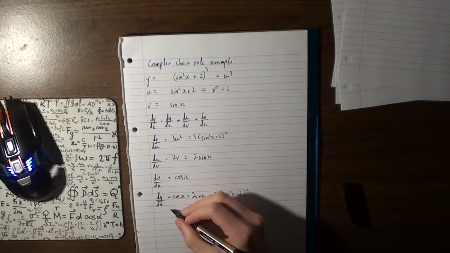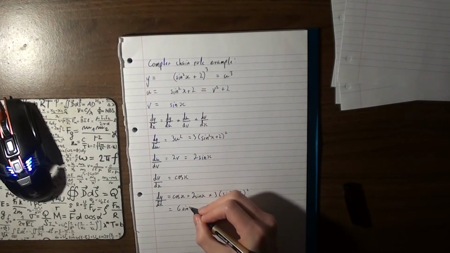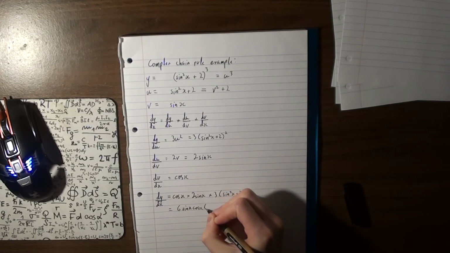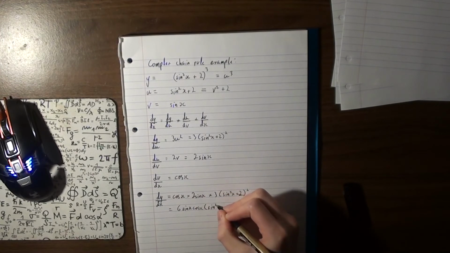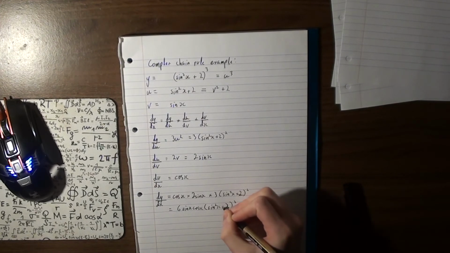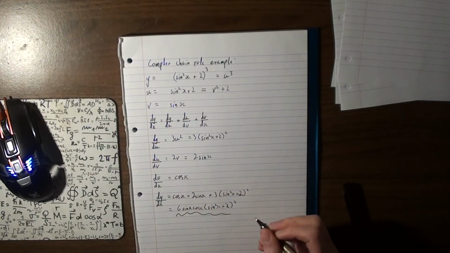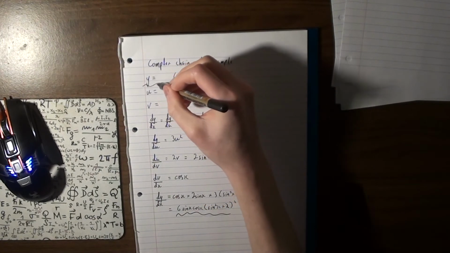And then neaten that up a little bit. So it's going to be 2 times 3 is 6 sine x cos x, sine squared x plus 2, squared. So that is the answer to differentiating this thing.